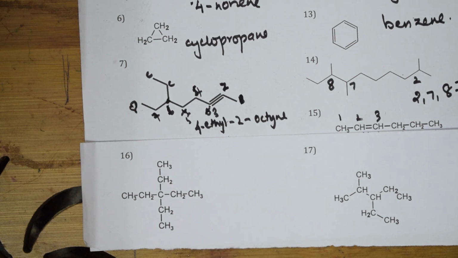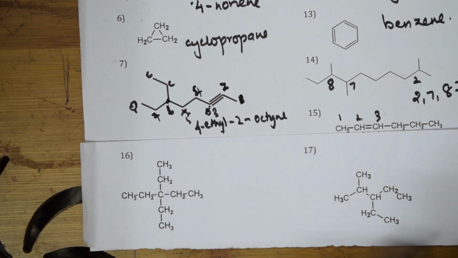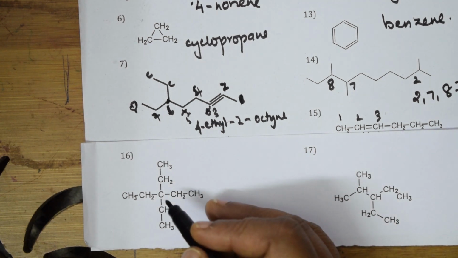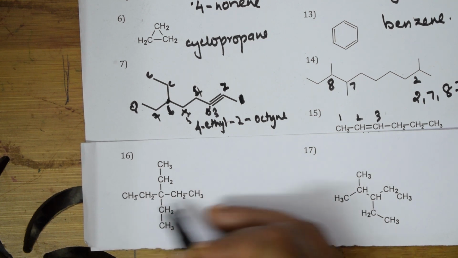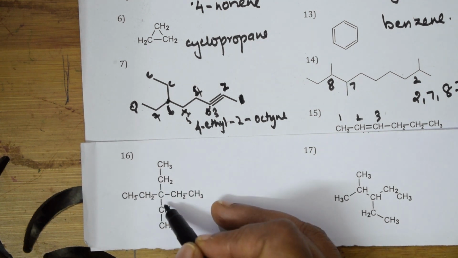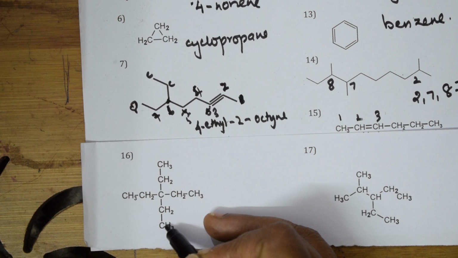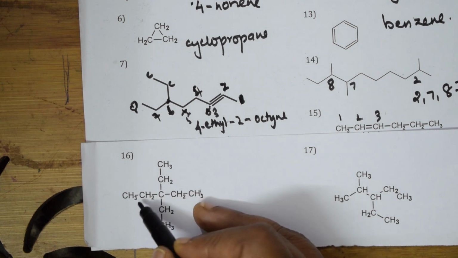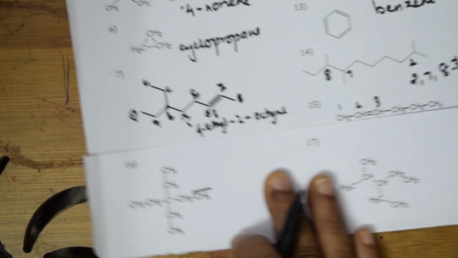Here in the 16th one, I have to see the longest chain as the compound is given. Suppose if I count like this, 1, 2, 3, 4, 5, pent. Done. No problem. So either way or this way. Right? Now suppose if you are counting like this, this becomes a substituent, this also becomes a substituent. Suppose if I count like this, 1, 2, 3, 4, 5. So both the ethyl groups will be present on either side. Right? So that would be convenient, I think, to name.